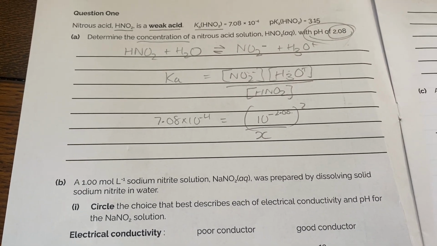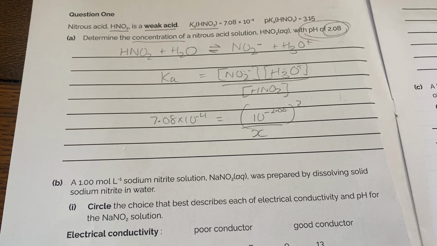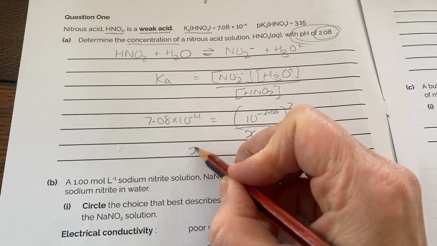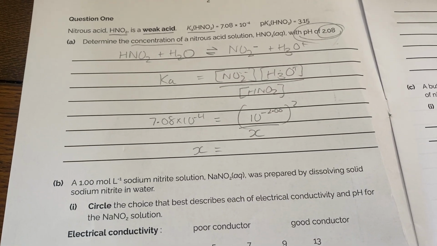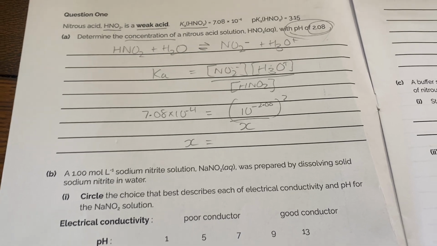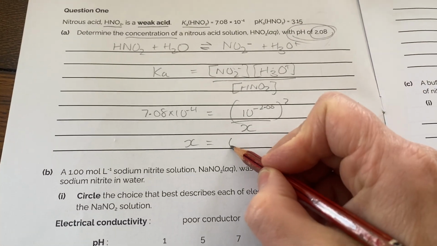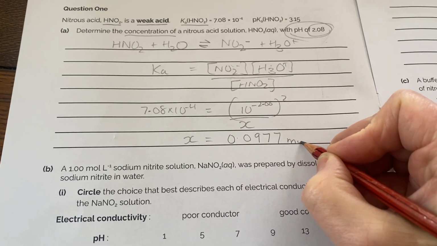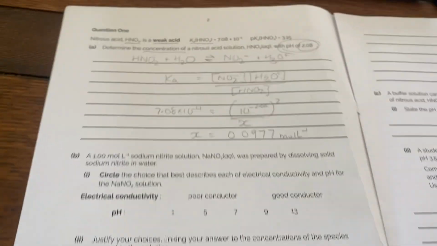And when I carry on and do that calculation, I am going to end up with x equaling, and I need to give this 3 significant figures, and it is going to be 0.0977 moles per litre.